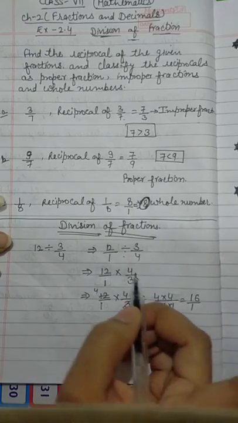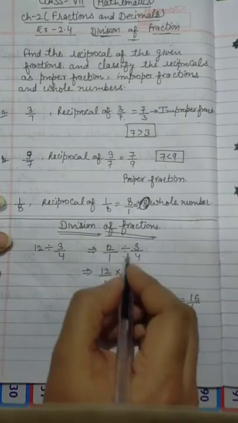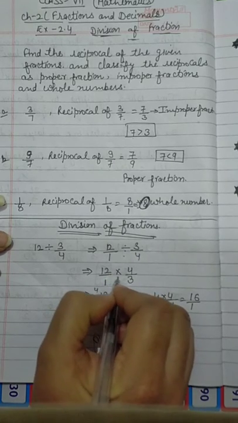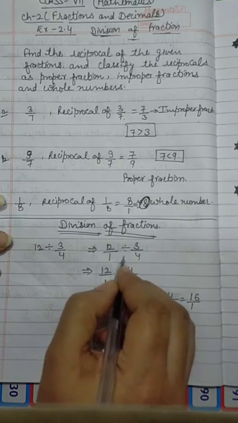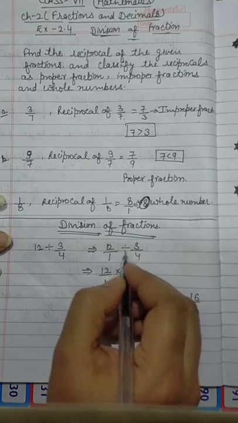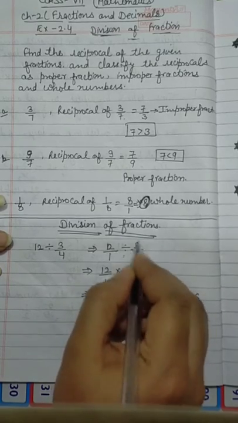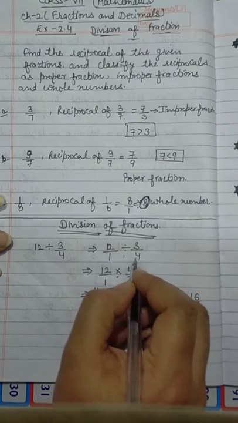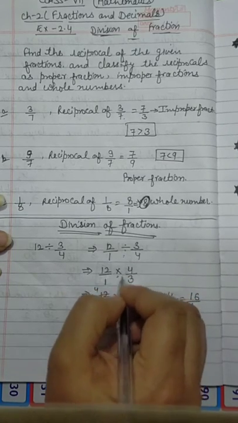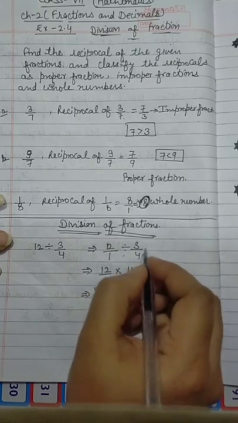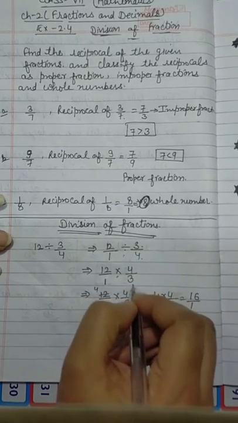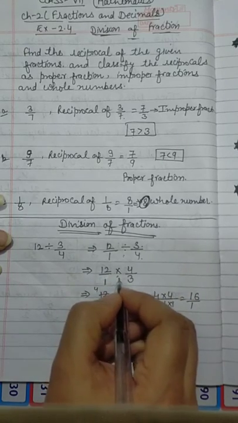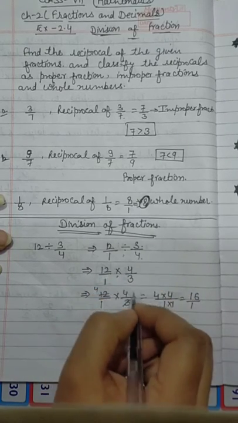Now just remember one thing: in division there is one rule, that we always convert the division sign into multiplication, and after converting the sign into multiplication we take the reciprocal of the fraction which is next to the division sign. It means 3 by 4 becomes 4 by 3. Now it becomes 12 by 1, division becomes multiplication, and the fraction becomes 4 by 3.